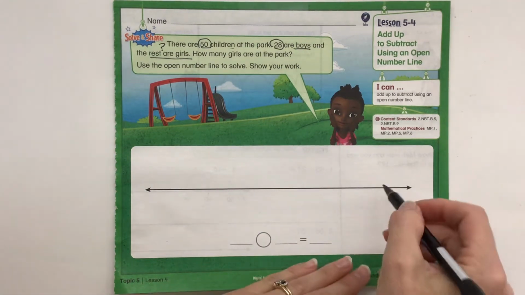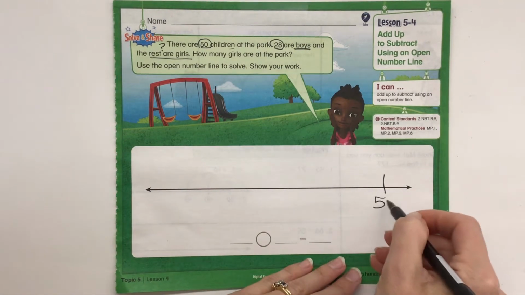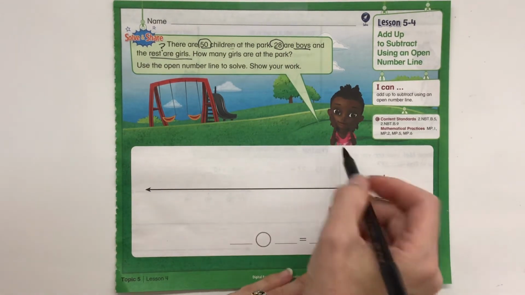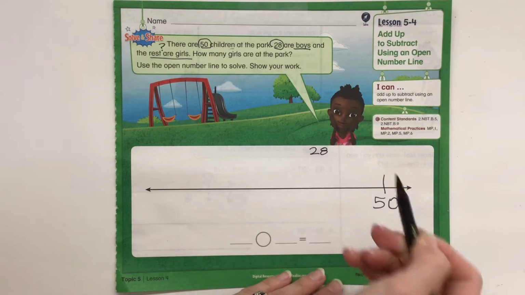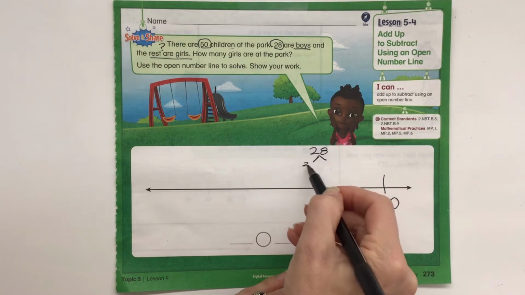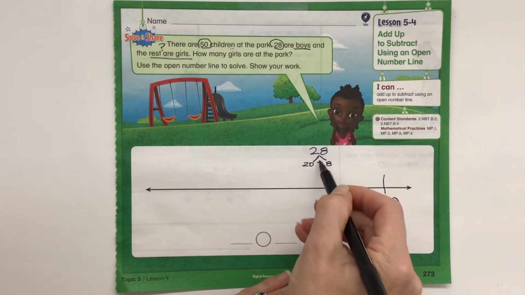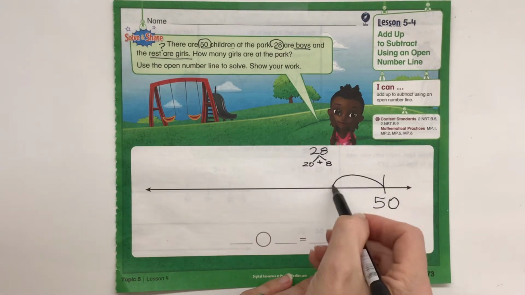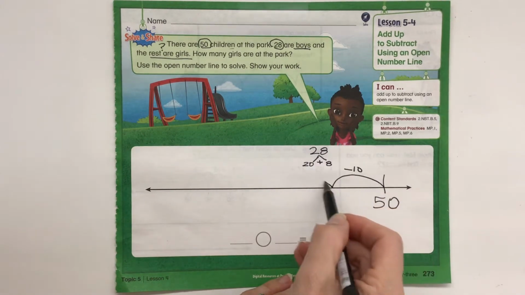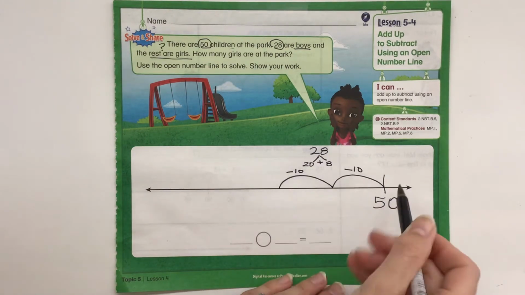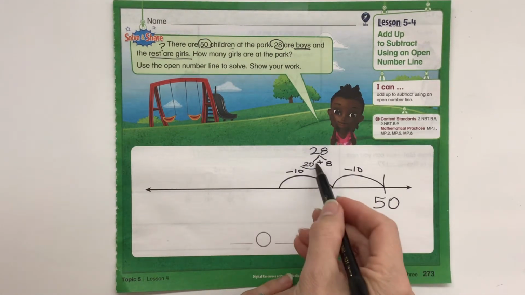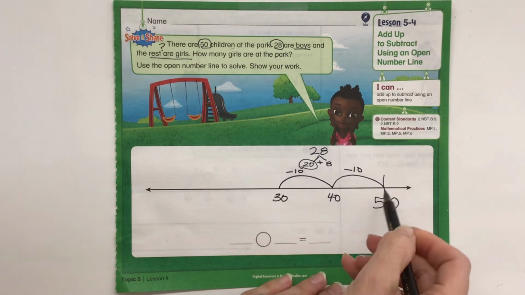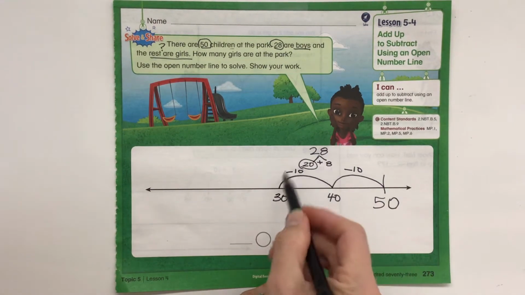So what I'm going to do is start at 50. That is our total, our big number at 50. There's 28 boys, so I am going to go back 28. First of all I'm going to do 20 and 8. I'm going to break it apart into groups of 10 and 1s. So minus 10 is minus 20, right? I'm going to circle that to know we've done it. So 40 and 30. 50 minus 10 is 40. 40 minus 10 is 30.